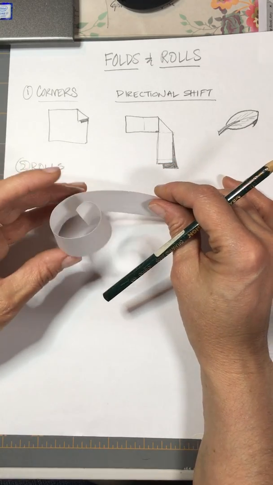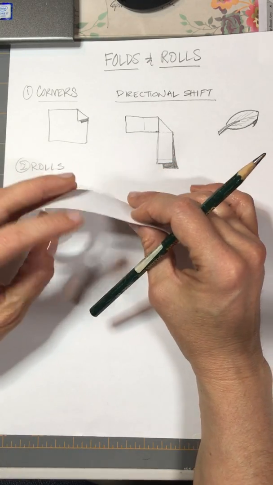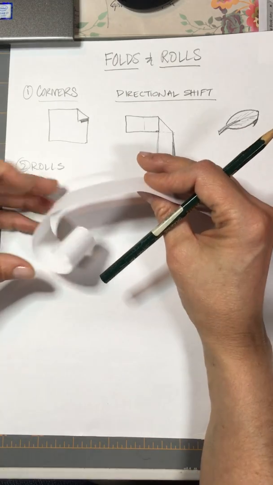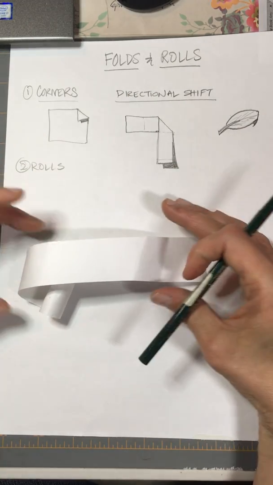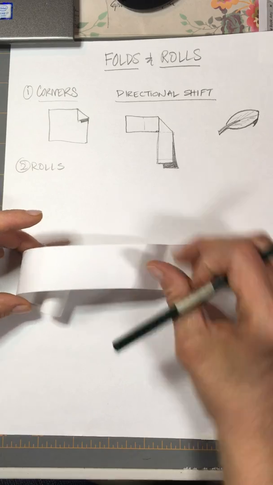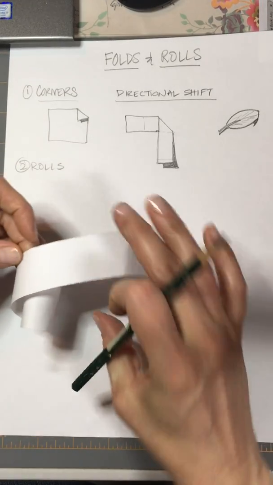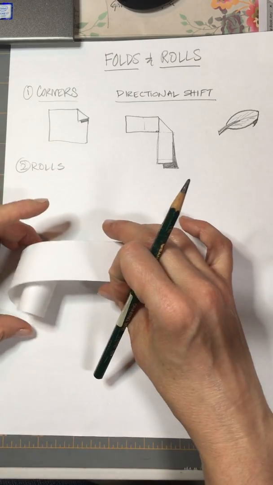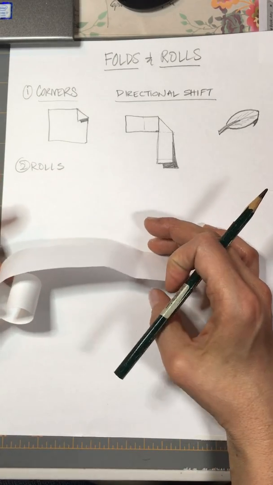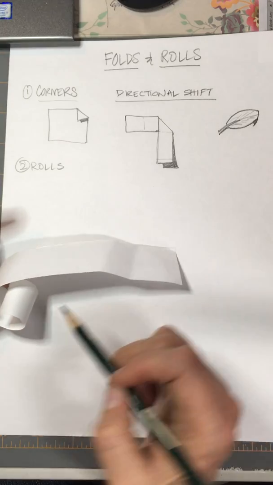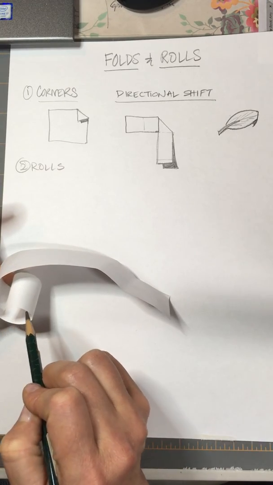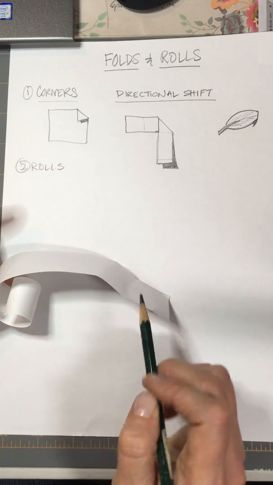But I want to talk about rolled paper because it does lots of interesting things. So I'm going to lay it down on the paper. See if I can get it the way I want it. Get a little more in there. I'm going to have to tilt it. Okay, so I think you can see how it kind of curls around.